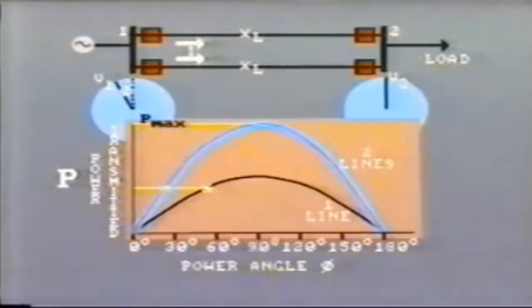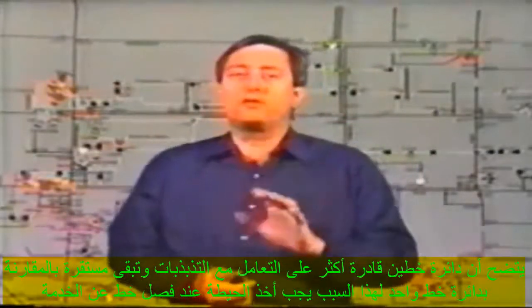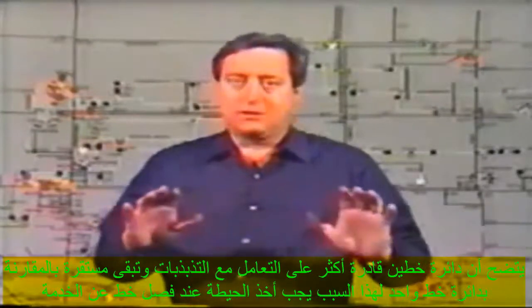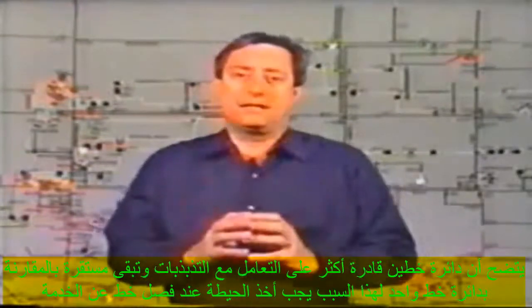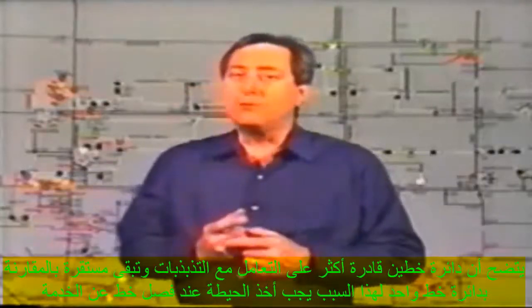That with two lines in service, the operating point is a long way from the 90-degree limit of stability. It is apparent that this connection is more able to withstand fluctuations and remain stable than the single-line connection. And for this reason, care must be taken when removing a line from service.